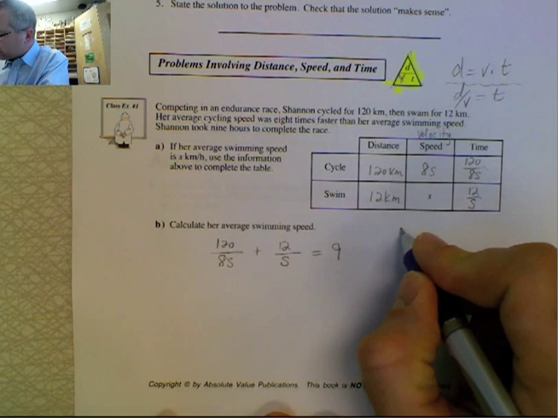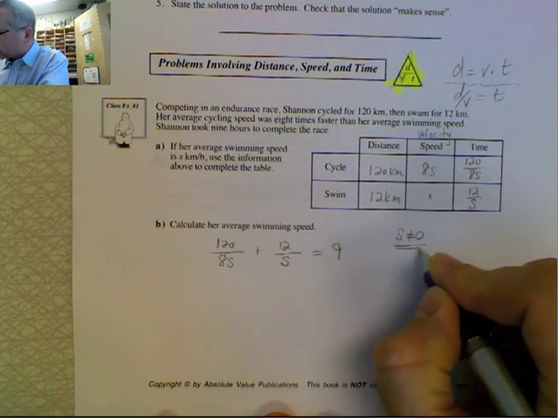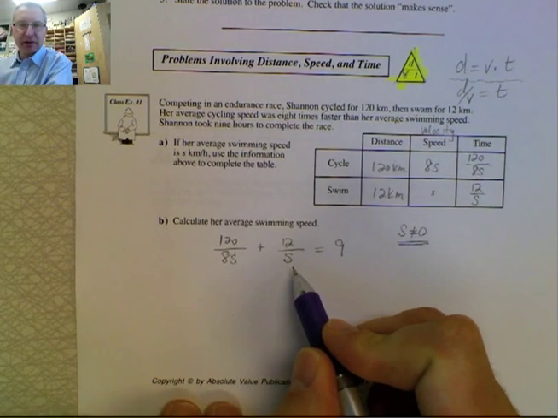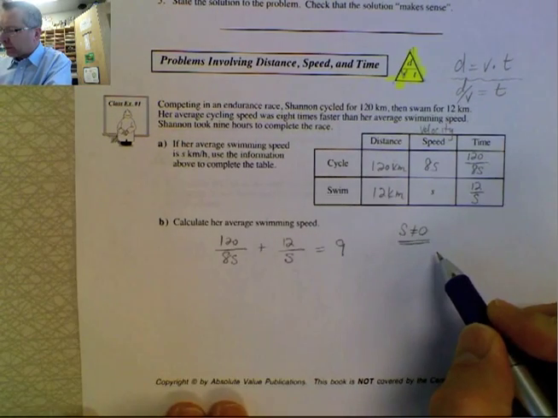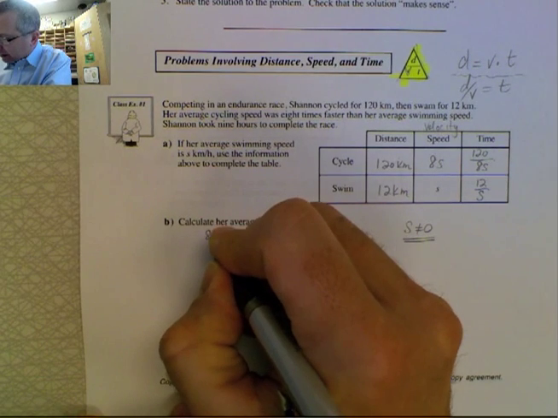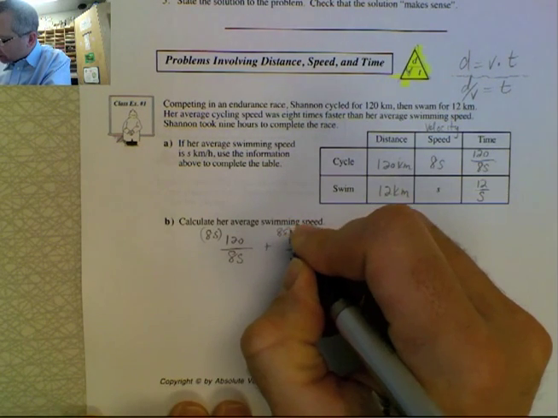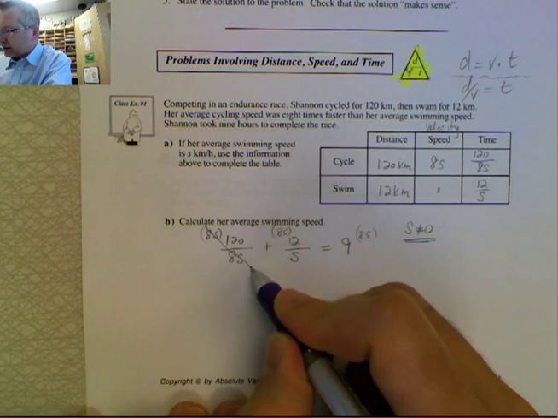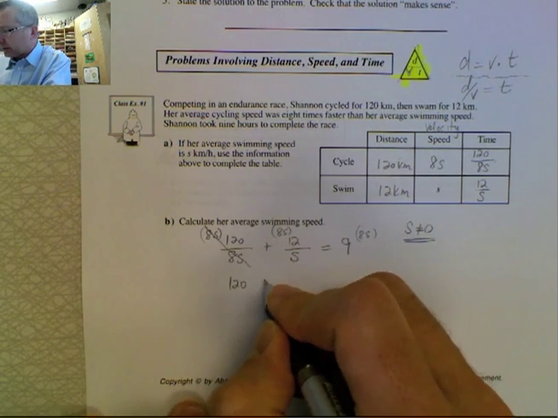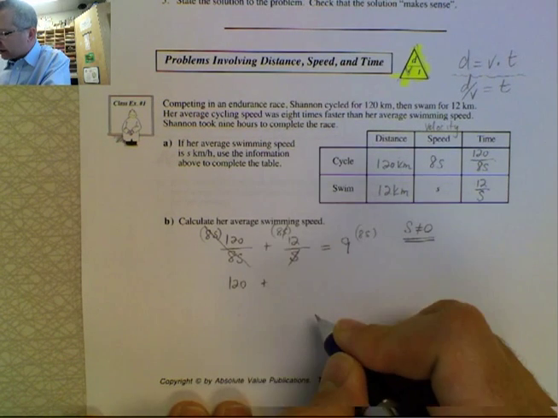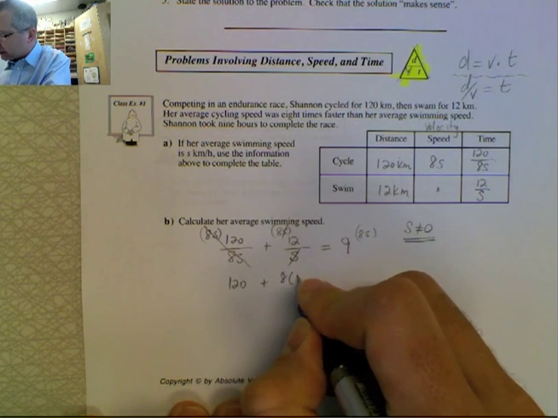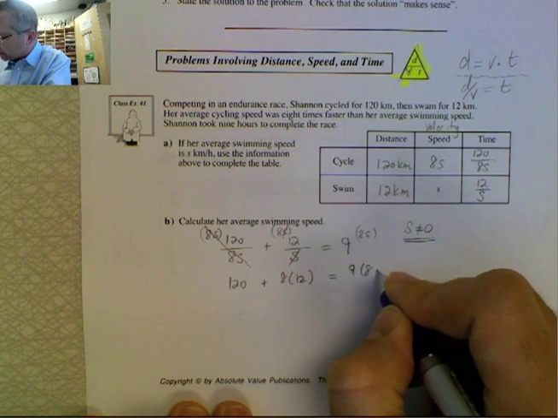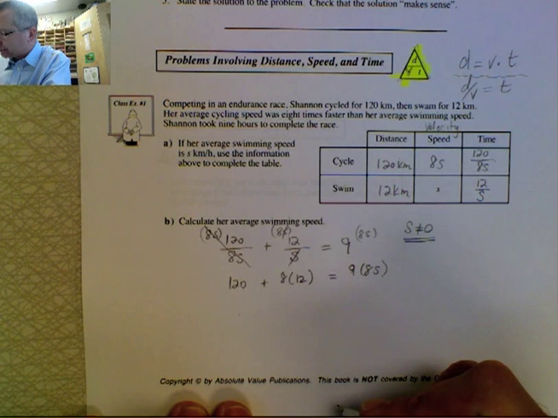Now remember, the first thing we always have to do is state our restrictions, or our non-permissible values. In this case, s cannot be 0. We're going to get rid of our fractions by multiplying every single expression here by 8s. In the first case, the 8s's cancel out and you're left with 120. The s's cancel out here and you're left with 8 times 12. And in the third case, you're left with 9 times 8s.